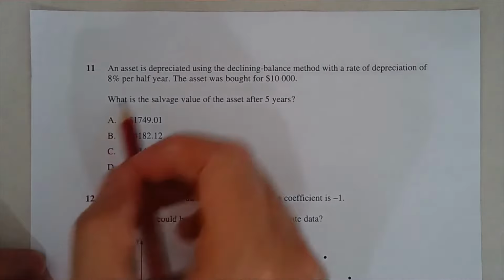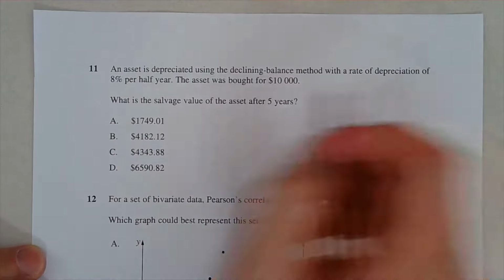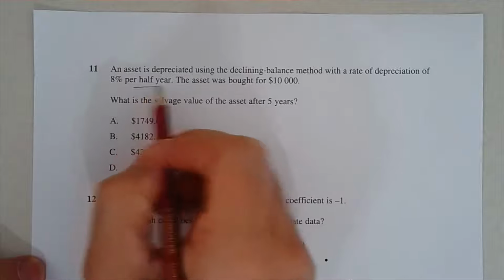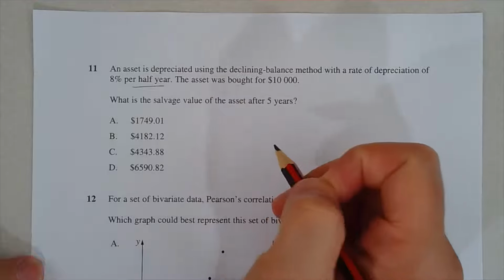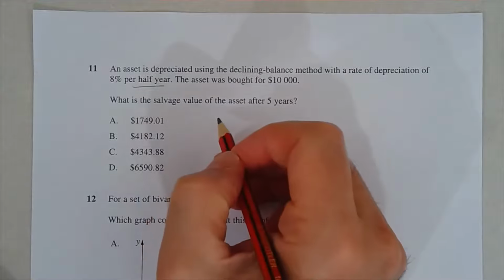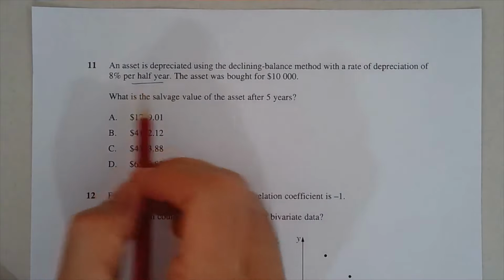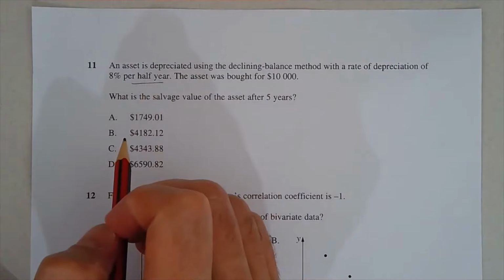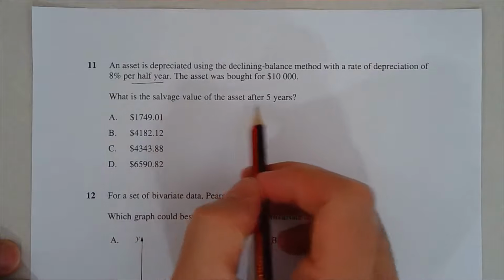Question 11. An asset is depreciated using the declining balance method with a rate of depreciation of 8% per half year. I might underline that. The asset was bought for $10,000. What is the salvage value of the asset after 5 years? So I think underlining the half year here is very, very important. So it's 8% per half year, that's like 16% per year. However, we need to keep it in terms of the length of the period that's mentioned, which is a half year. So salvage value of the asset after 5 years.